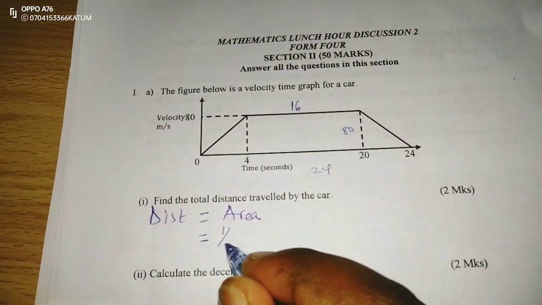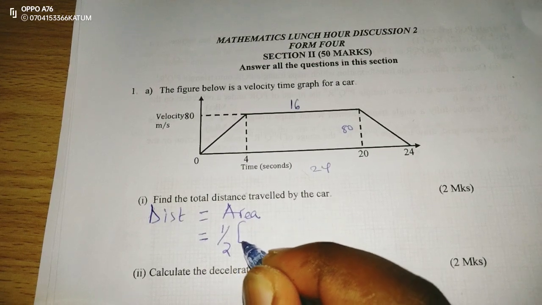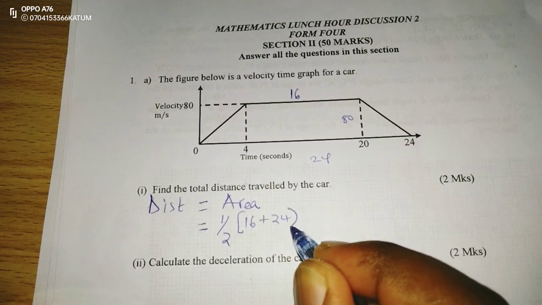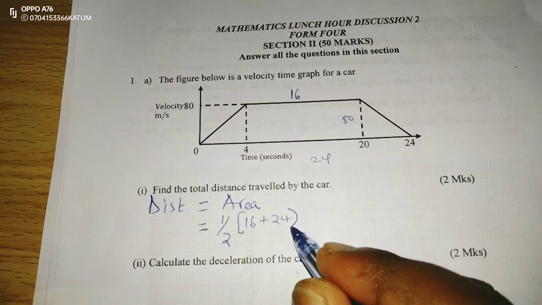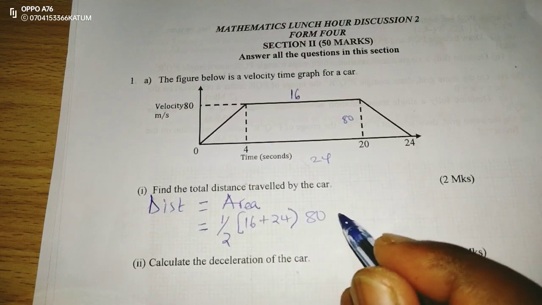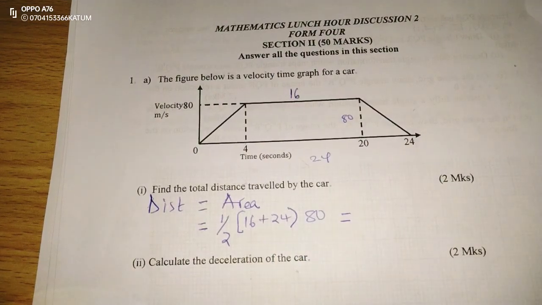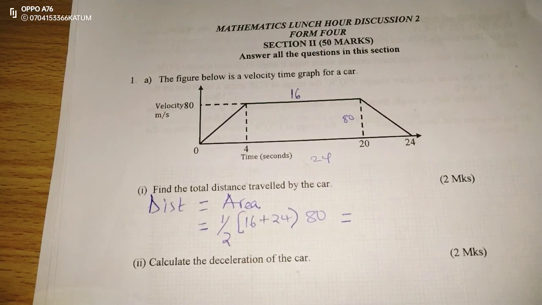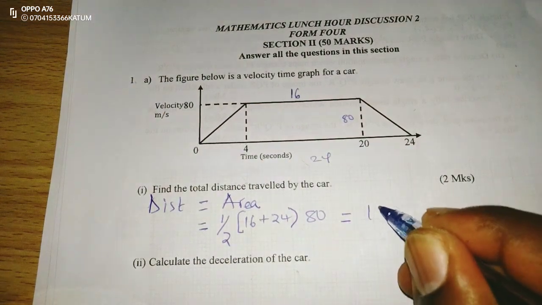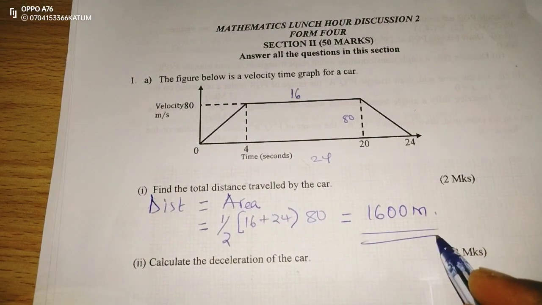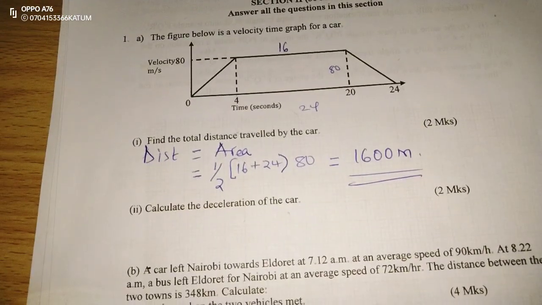Therefore, we shall use half the sum of the two parallel sides, which is 16 plus 24, then times the vertical distance between the two parallel sides, which is 80. Therefore, we're going to have 16 and 24 giving us 40. Then now we multiply 40 and 80, then we divide by 2. And we're going to get 1600 meters as the total distance traveled by this car.